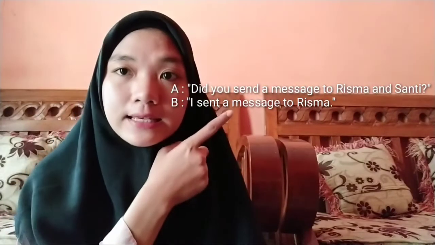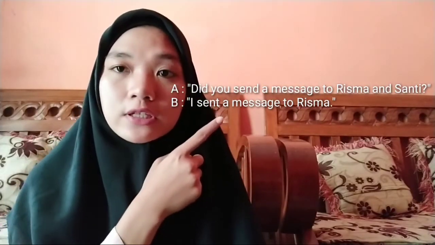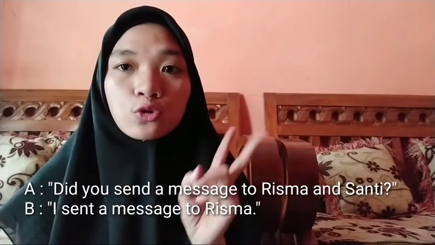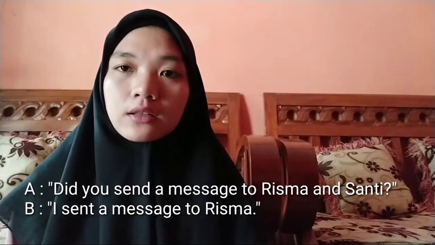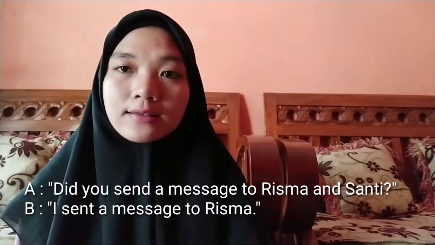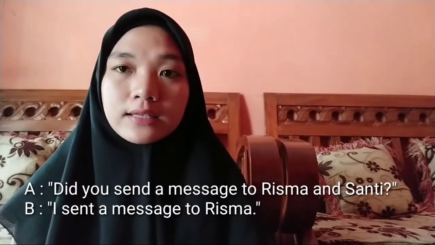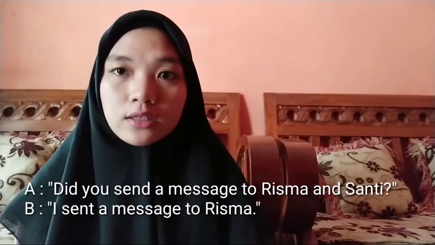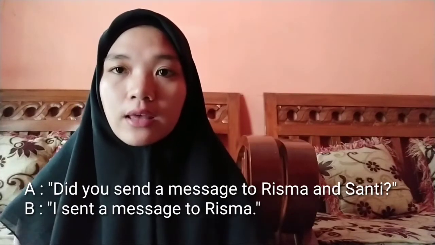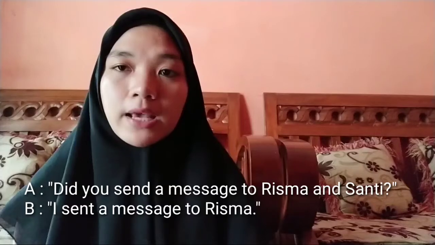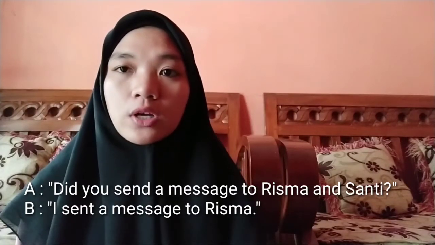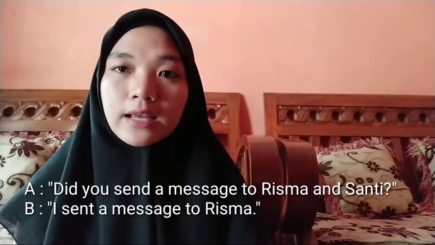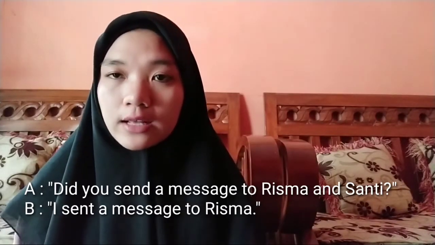Here is the example of generalized conversational implicature. From the example, there are two people who are talking. The speaker asks whether the listener sent a message to Risma or Santi. But the listener answered that he just sent a message to Risma. So, we can conclude that the listener just sent a message to Risma, not to Santi.